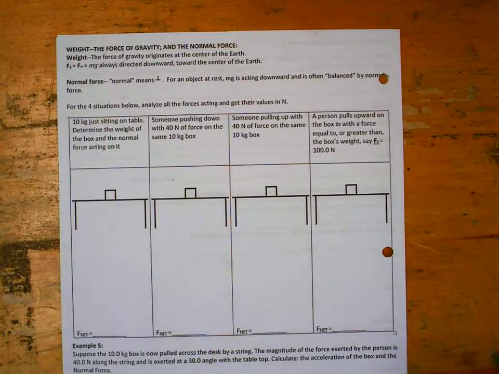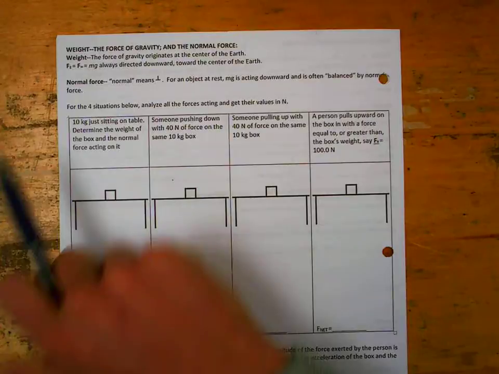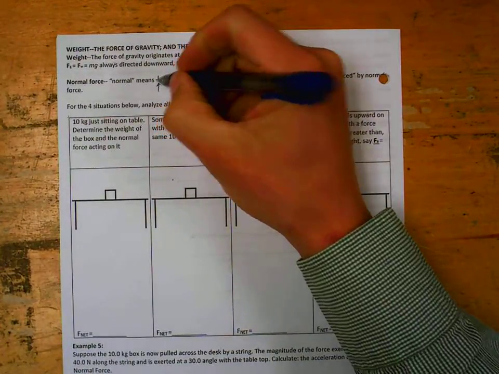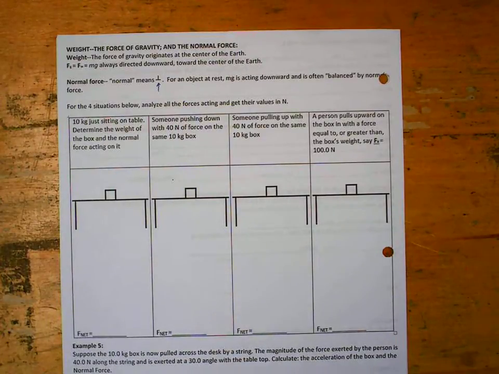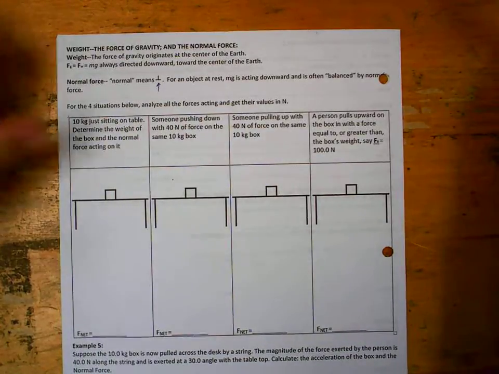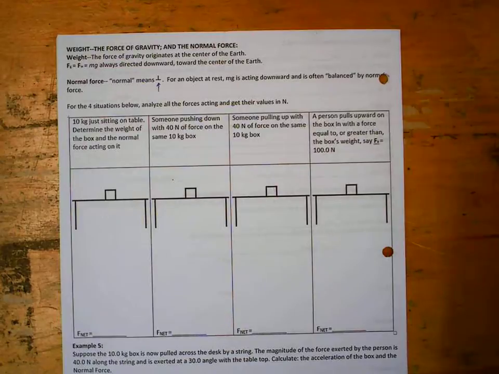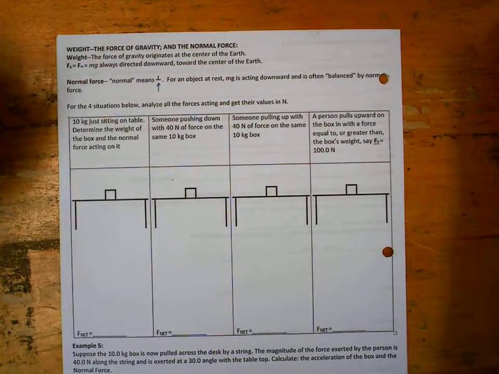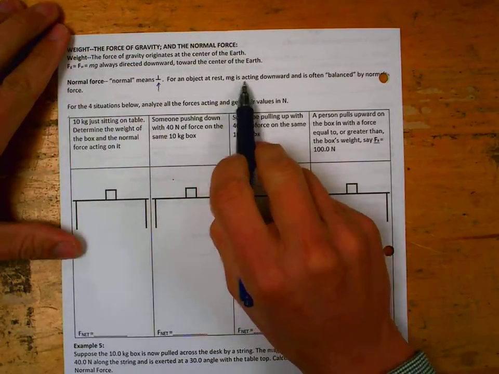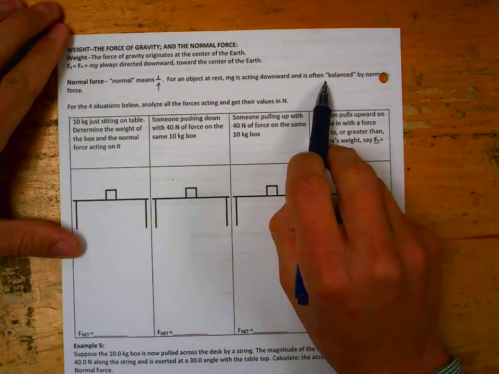Okay, so the new force, like I said, normal force. And in physics, normal means what? What is that symbol indicating? If something is tee'd up to something else. Perpendicular, right? Okay, so in physics, if something is normal to something else, that means that it is perpendicular to it. Okay, so for an object at rest, mg is acting downward and is often balanced by normal force.